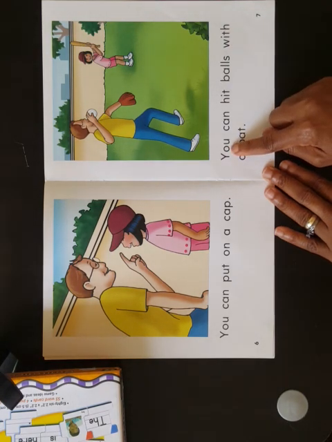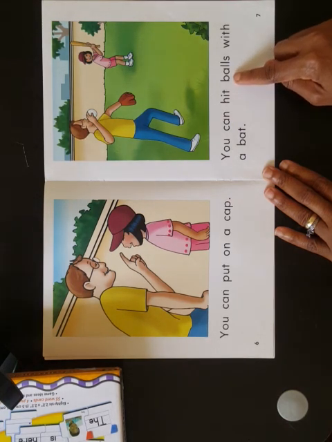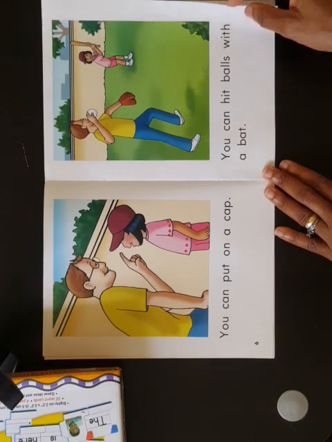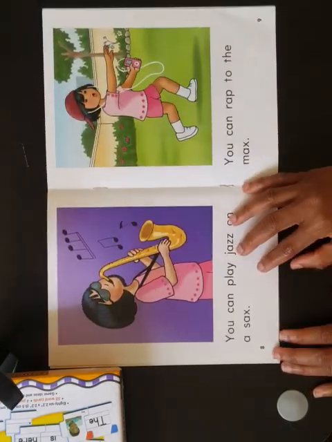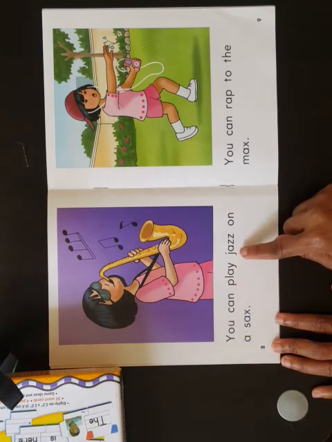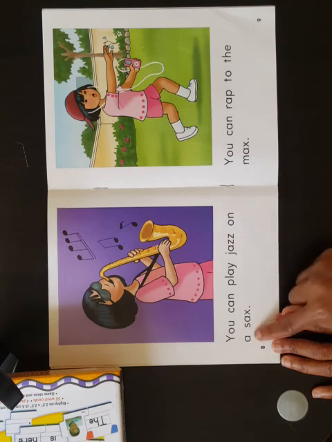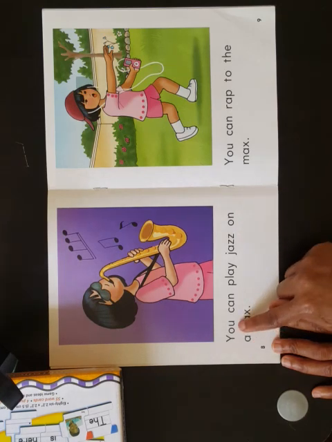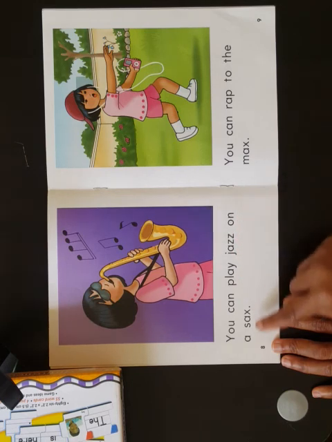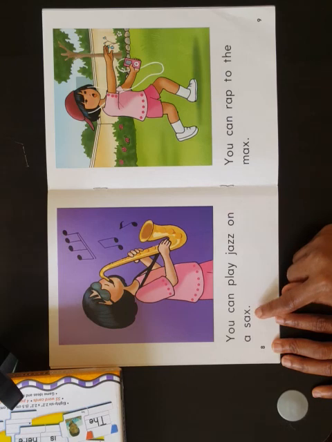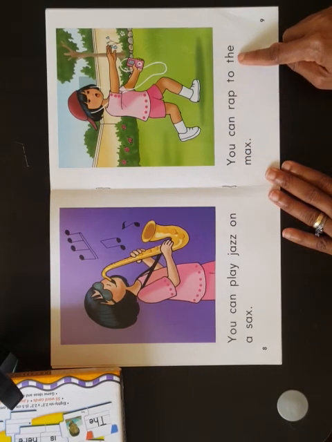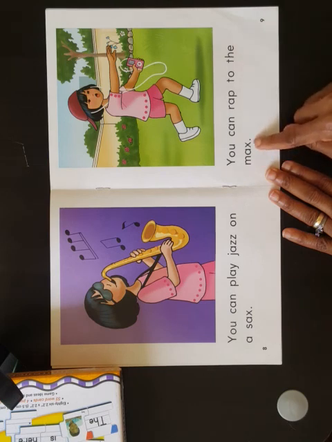Good job. You can hit balls with a bat. Remember, we are practicing our short A sound. Good. You can play jazz on a sax. Good.